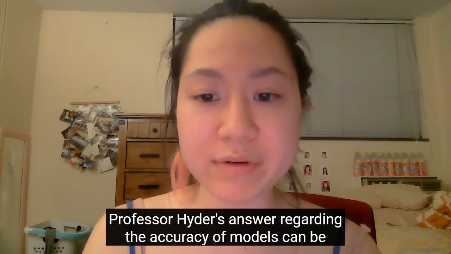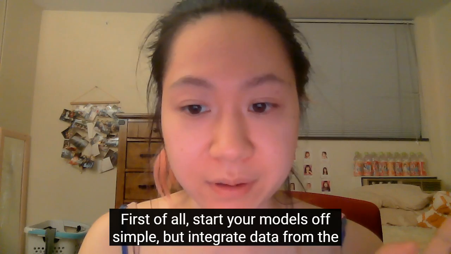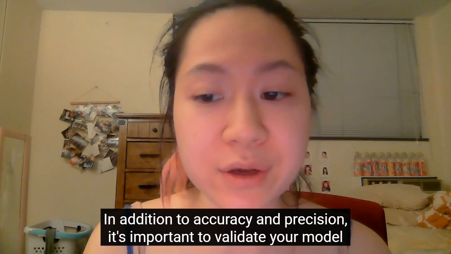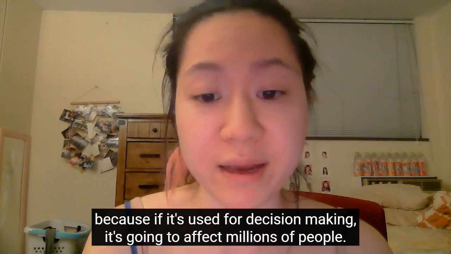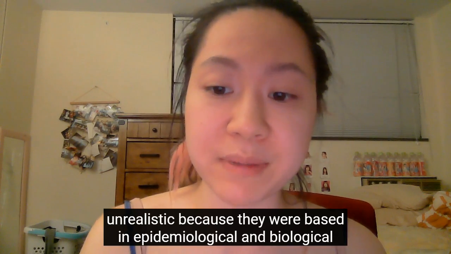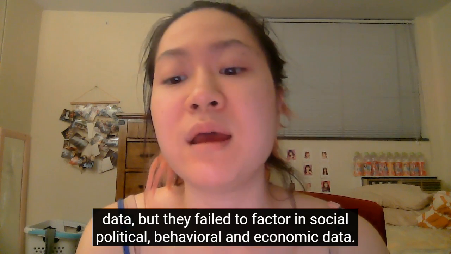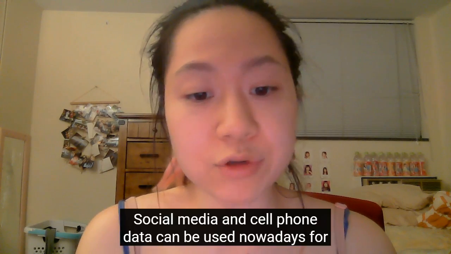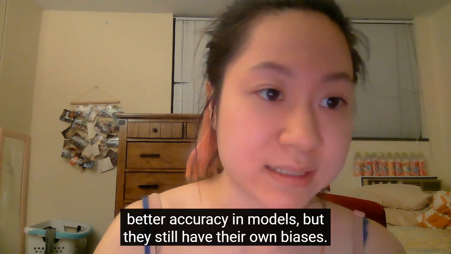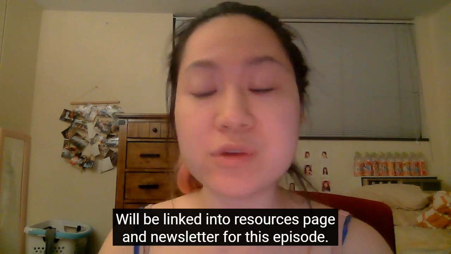Professor Hyder's answer regarding the accuracy of models can be summarized into 4 main points. First of all, start your models off simple, but integrate data from the community into your assumptions. In addition to accuracy and precision, it's important to validate your model because if it's used for decision making, it's going to affect millions of people. With regards to COVID-19 prediction models, several of them were unrealistic because they were based on epidemiological and biological data, but they failed to factor in social, political, behavioral, and economic data. Social media and cell phone data can be used nowadays for better accuracy in models, but they still have their own biases. Joshua Epstein's article, Why Model, will be linked in the resources page and newsletter for this episode.